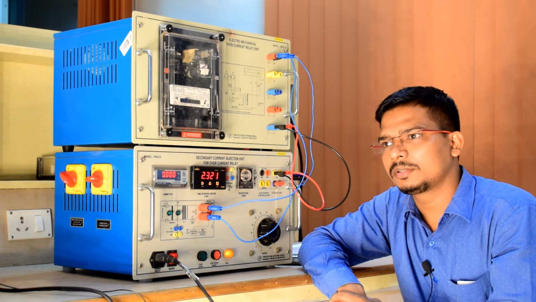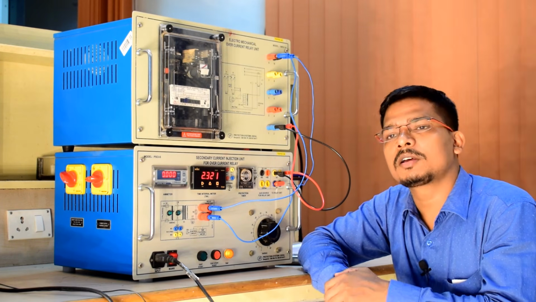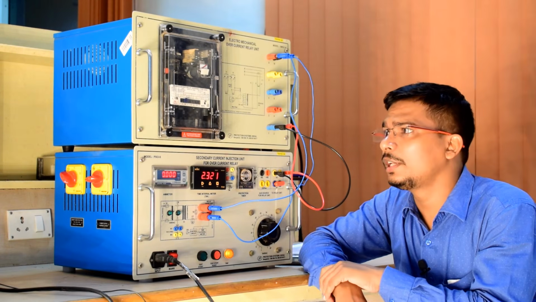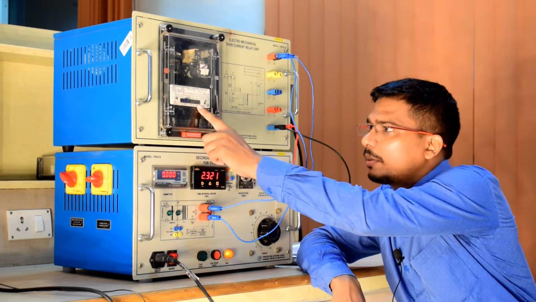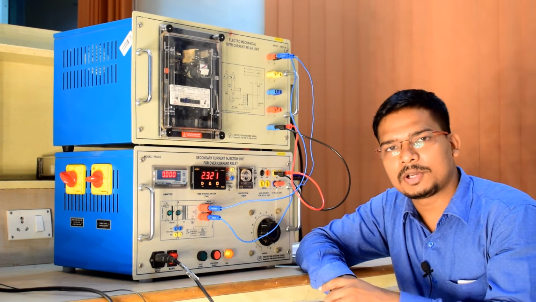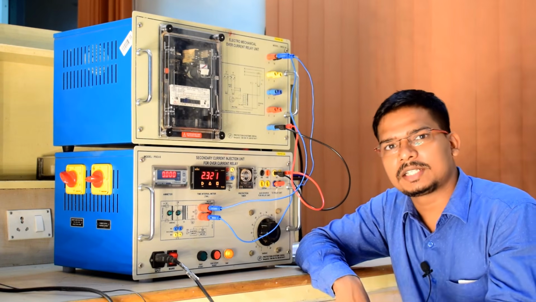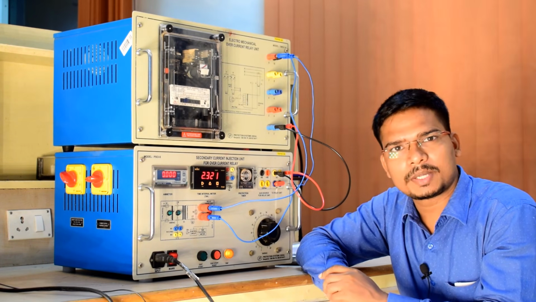That is because, as I already told you in the first section, the theory section of the relay, at any value of time setting, here this is the relay time setting, the relay characteristic is identical. So right now the time setting is 0.75.